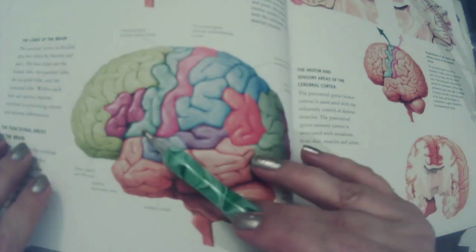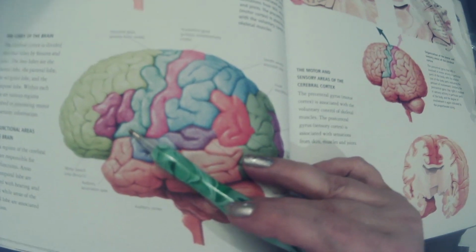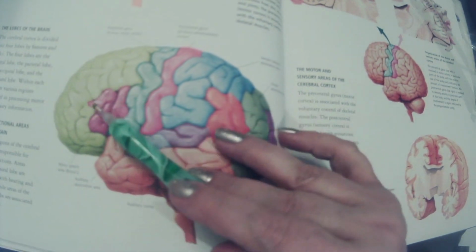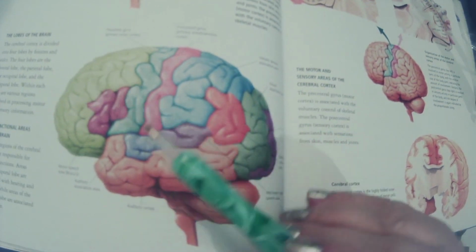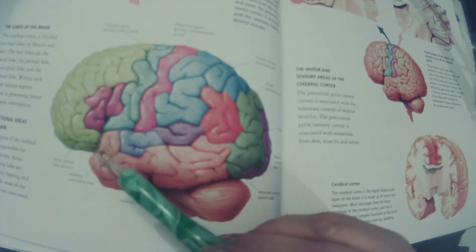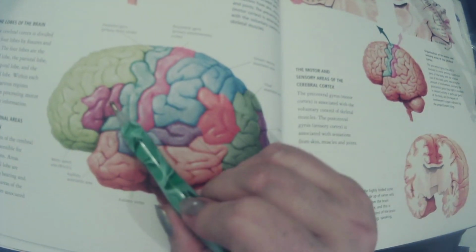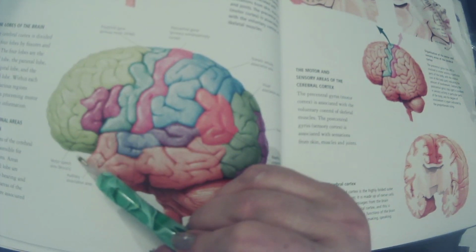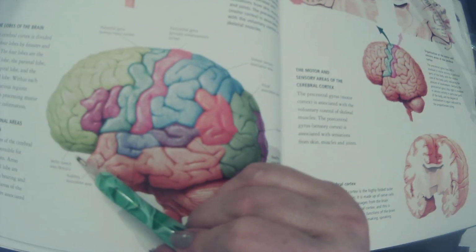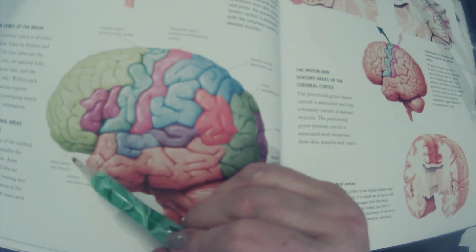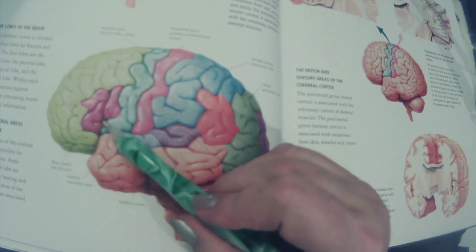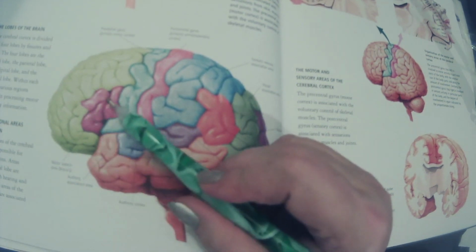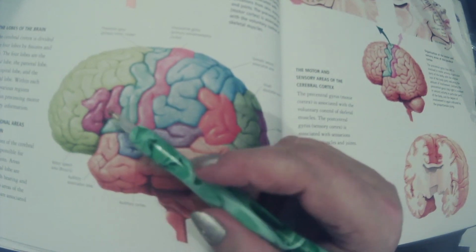Okay, this green part here is our frontal lobe, right? Well, if the arteries get blocked in this pink area, okay, you're going to have trouble with motor. You're going to have trouble with motor and speech. You're going to have trouble with speech here. All right?